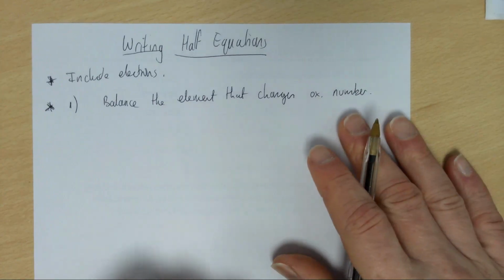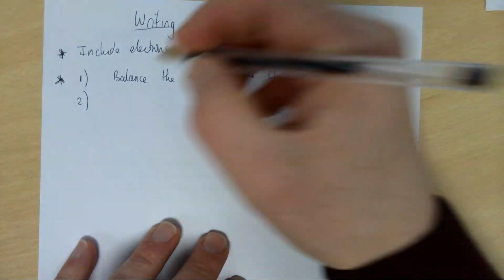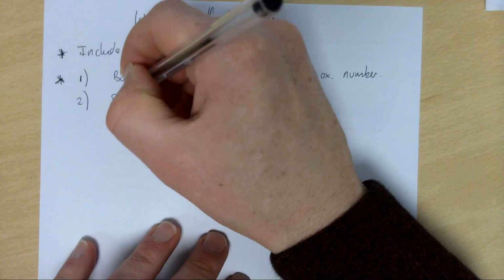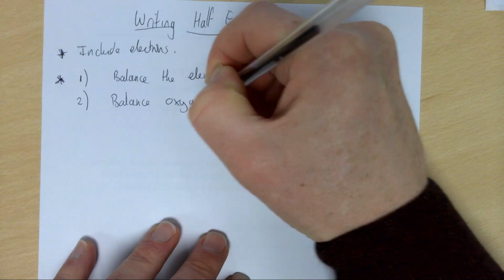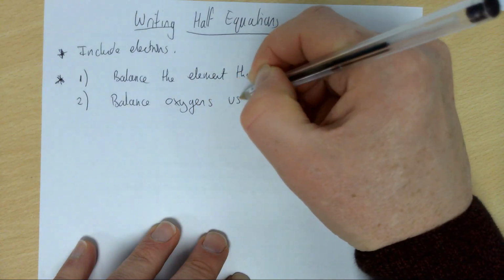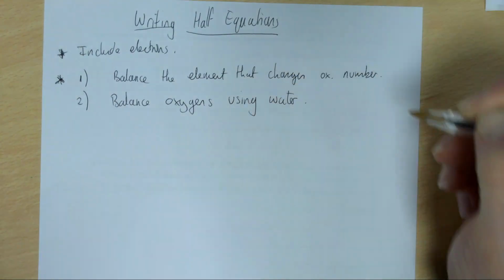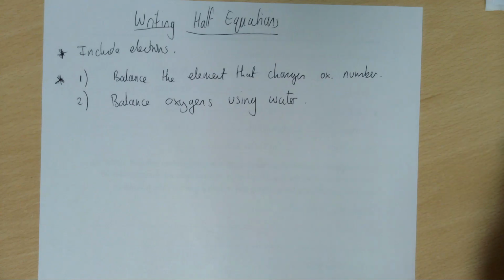and I'll do loads of examples in a sec so you'll get the hang of what I mean by it. Step 2 is balance oxygens using water, and you'll see that most of these redox equations happen in water, and the water actually gets involved in the reaction, as you'll start to see.